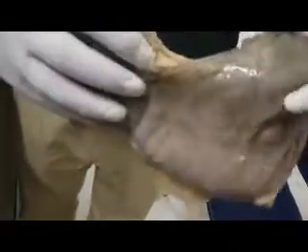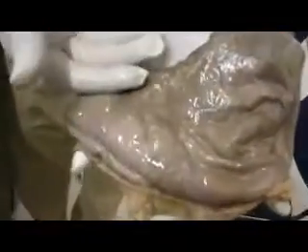Now we come to its relations. Regarding relations, the peritoneal relations I have just told you, that is lesser omentum attached at lesser curvature, greater omentum, gastrophrenic and gastrosplenic ligament at greater curvature. Now regarding its visceral relations, first this area is related to the liver, then this area is related to the diaphragm, and this area is related to the abdominal wall.